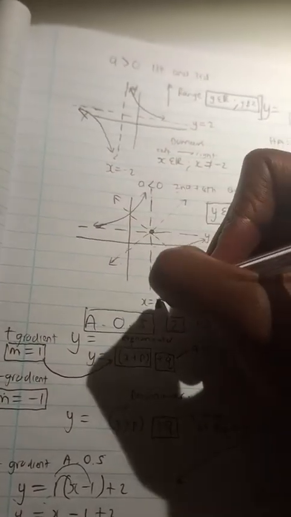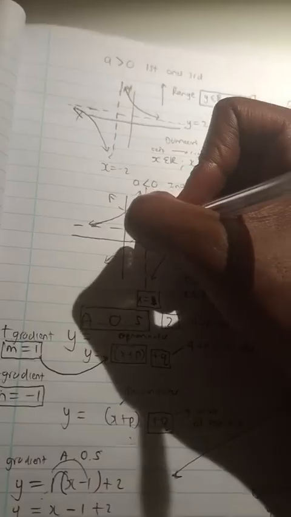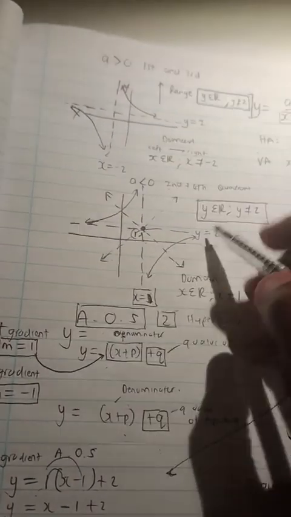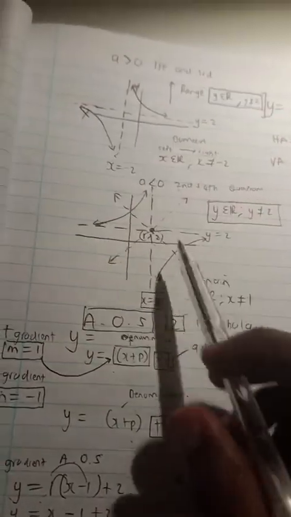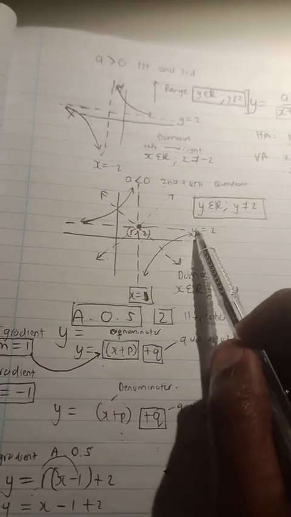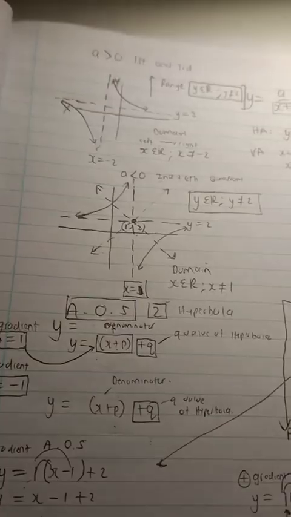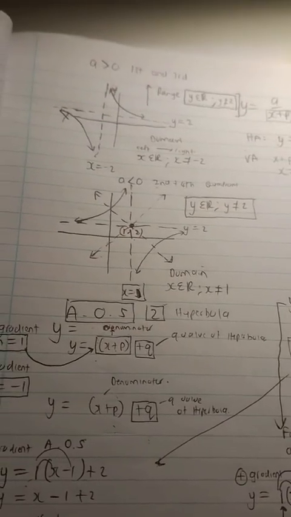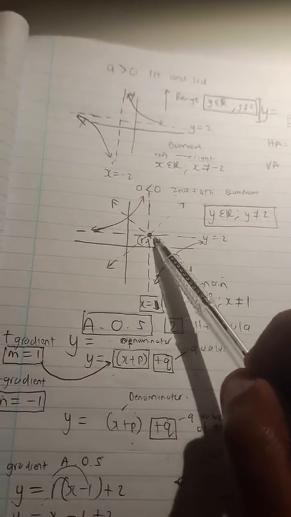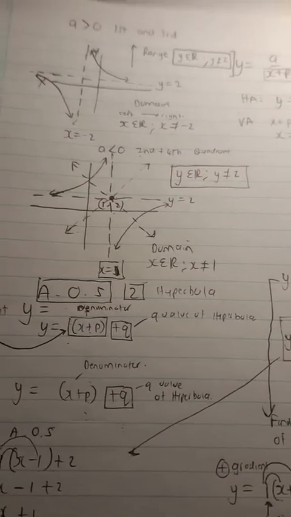The equation of the asymptote is x equals 1. So that means the x coordinate will be 1, and then the y coordinate will be 2, because the point of intersection is where the x and y values of the two lines meet. I hope that makes sense. It becomes very important in other circumstances.